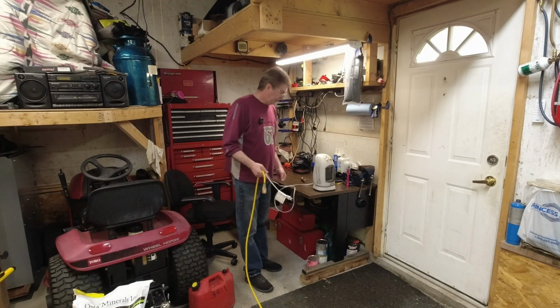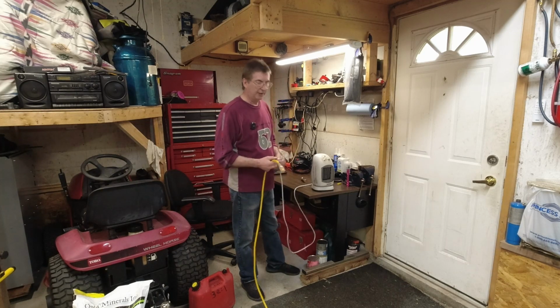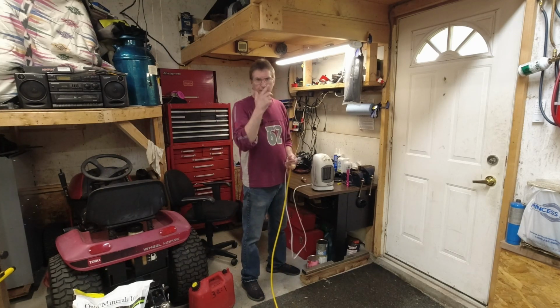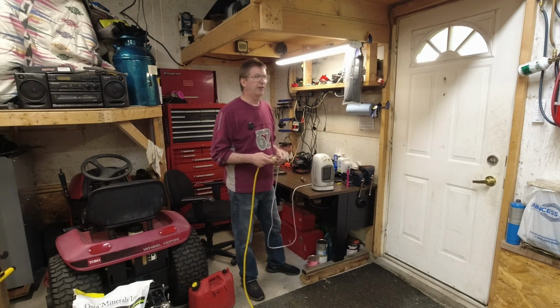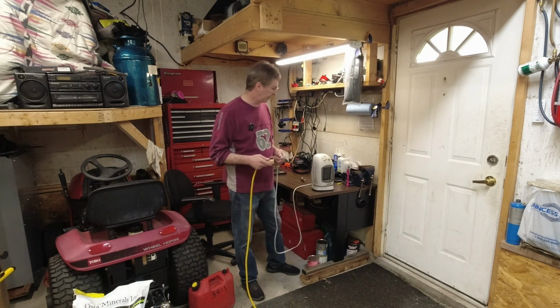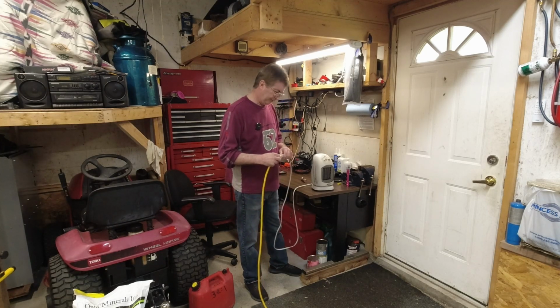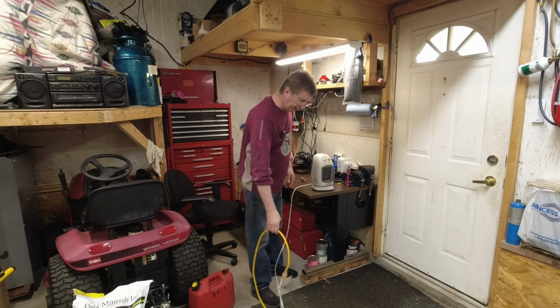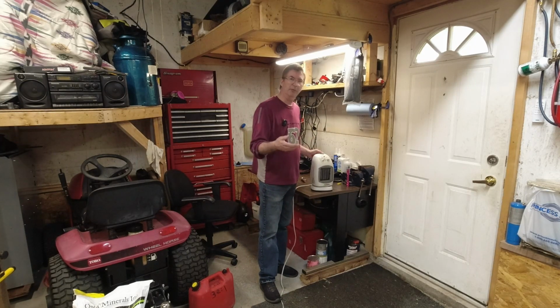Yeah, when you're just running your generator up, you actually want to put a load on it to make sure the electrical side's working, and also it can handle a load. This one is a 3500 watt, 3000 continuous, 3500 peak. So I'm just going to run a heater. It's hot in here, but I'll throw the heater outside and let it run for about 20 minutes.